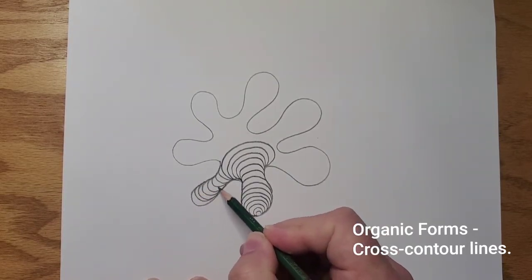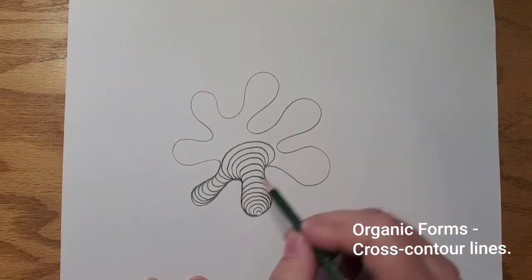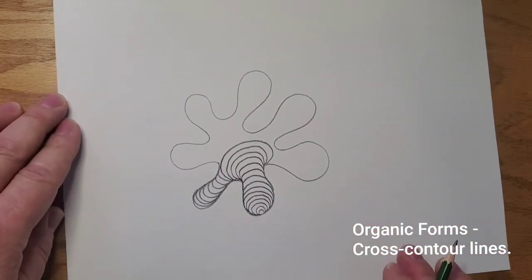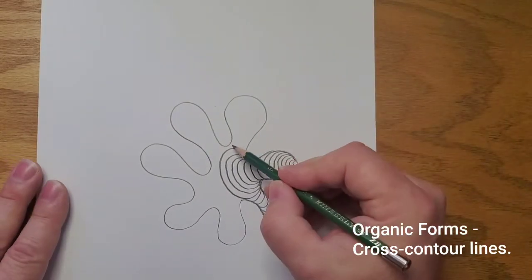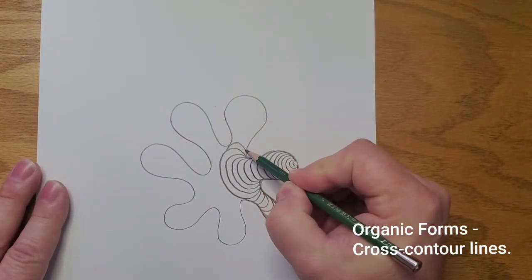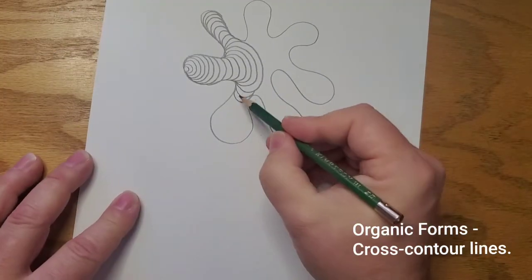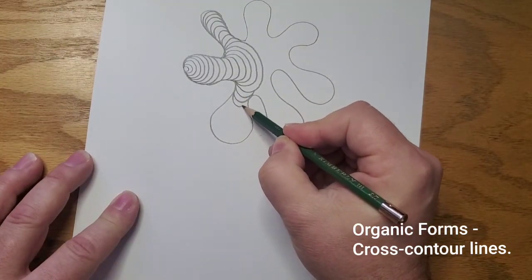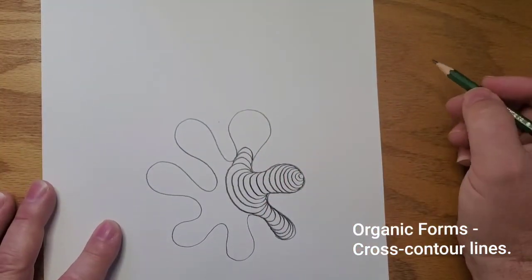Okay, so this one you just may want to watch for a second, because I'm going to show you the right way and I'm going to show you the wrong way. Now, it's easier for me to turn this so that I'm always moving away from myself. So the curves are away. It's much easier to do it this way for me than this way. I can do it this way, but I prefer to do it like this.